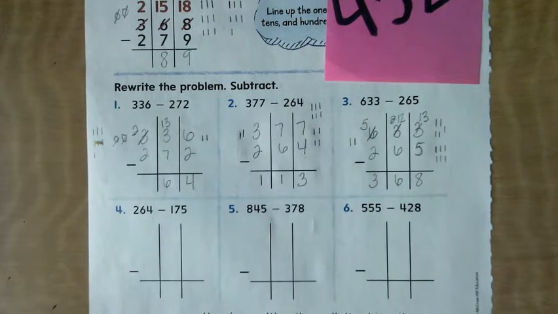All right, we got to keep pushing. Let's go ahead and do 4 through 6. I want you to pause the camera and work on 4 through 6, and then come back and press play when you're ready to go over it together.